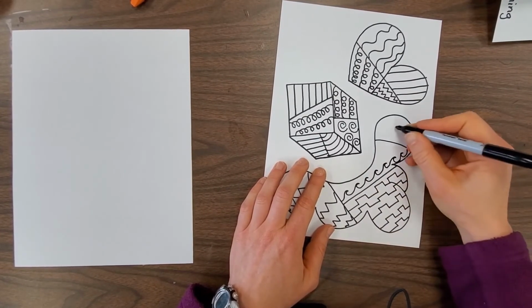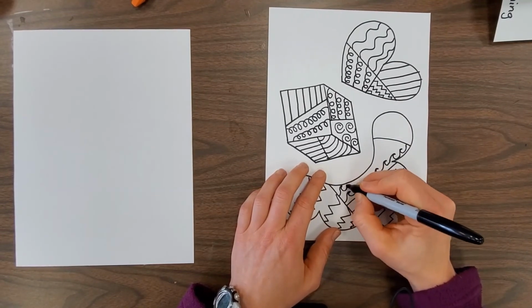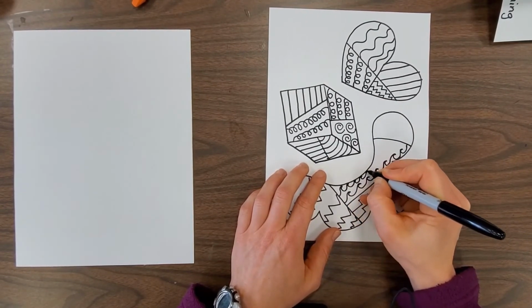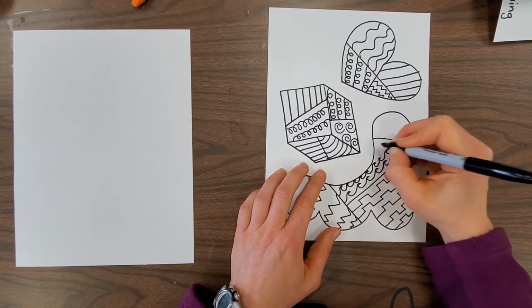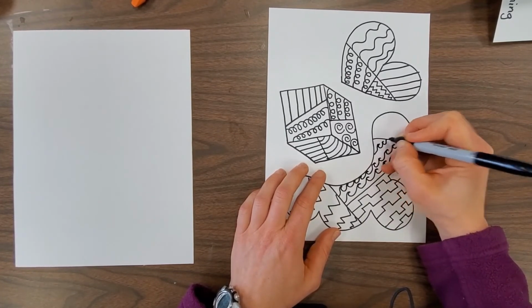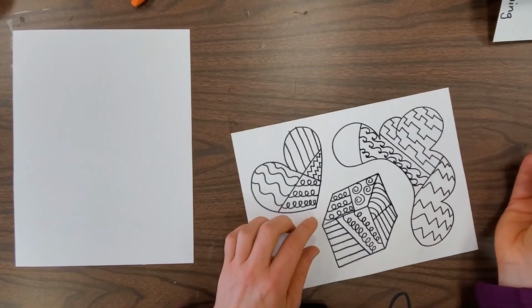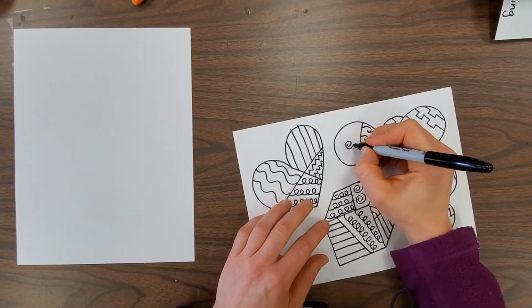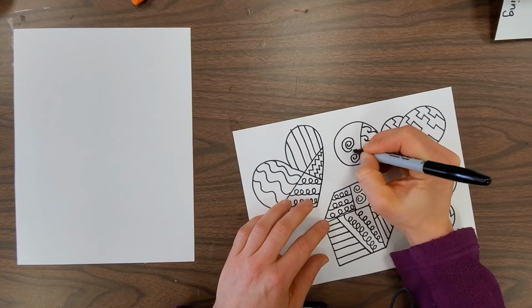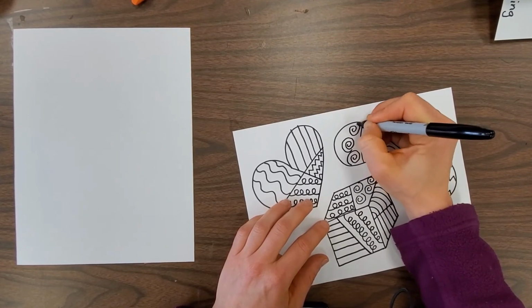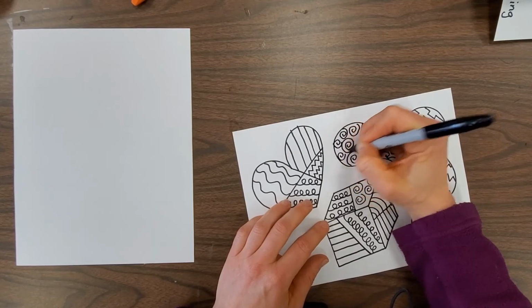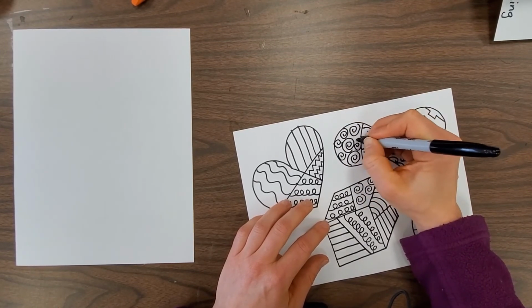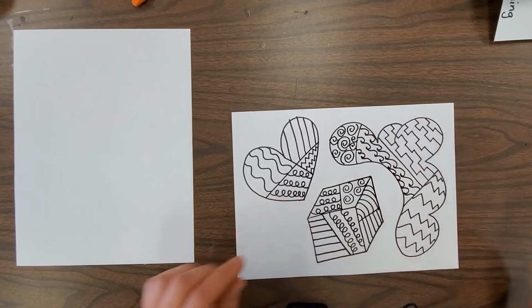Oh, I forgot, I've got this little space to fill too. So this is not my last one. I'll finish with my ocean wave line. And then here, my favorite line, the spiral. I love how it can just fit anywhere. Actually, all of them can. But I like the little bit of variety you get with that.